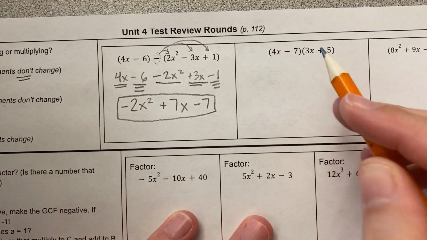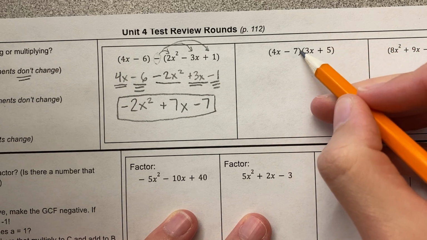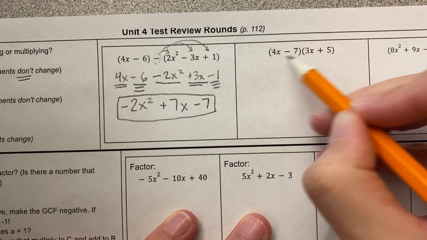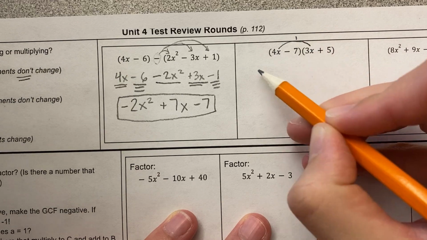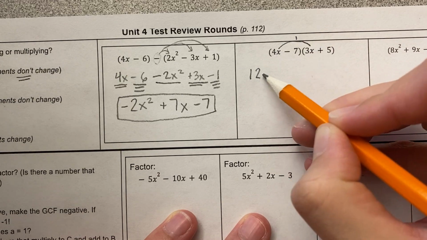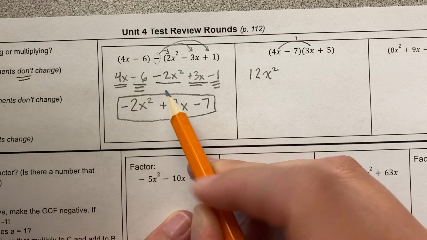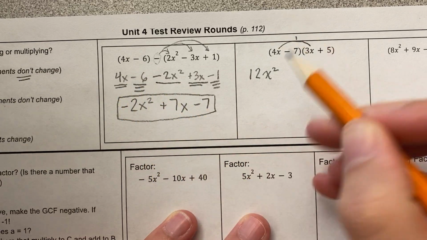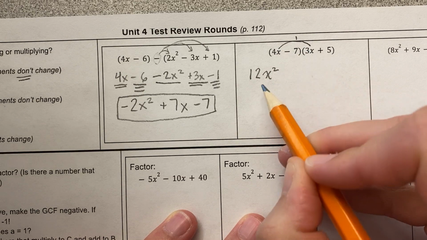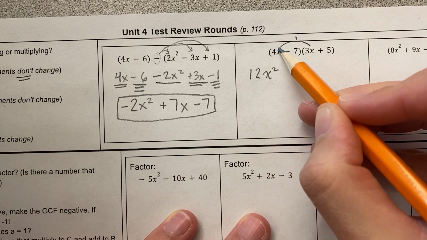Okay, here I observe this is multiplying. There's no symbol right here, so I'm multiplying. So remember, when I'm multiplying binomials, it's 4 steps. So step 1, 4x times 3x, that's 12x squared, because x times x is x squared. Notice here, when I combine my like terms, 4x plus 3x, no change in exponent. Here, 4x times 3x, definitely going to be a change in exponent.